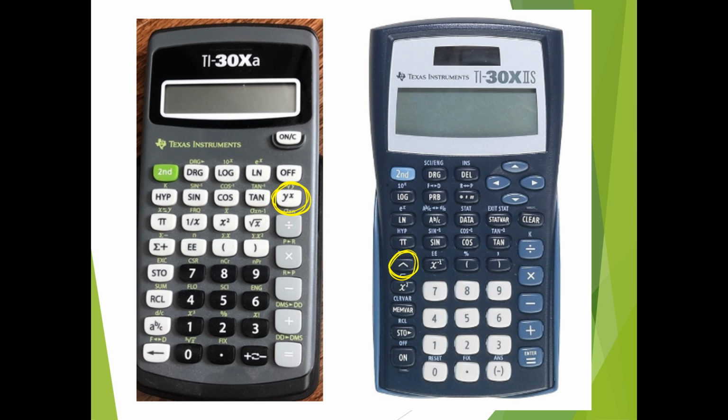Again, some of you might have other models of calculators, but if you don't have one of these two, I want you to play around with your calculator and try to find a button similar to this. So if you have this EOC calculator, to do 12 to the third power, you actually have a couple options here. You're going to do 12, obviously.